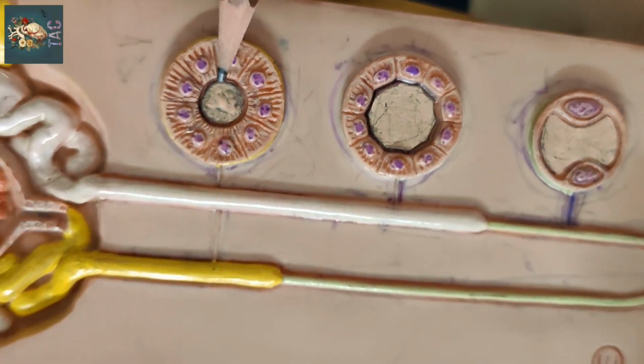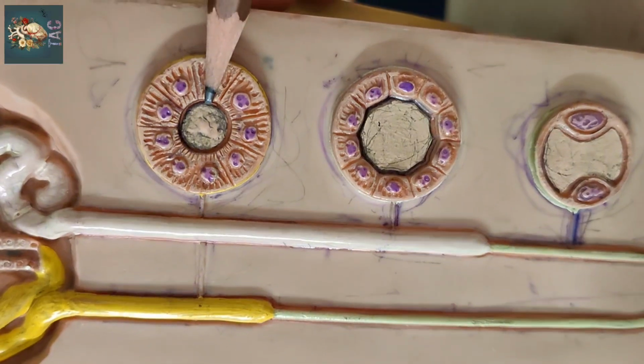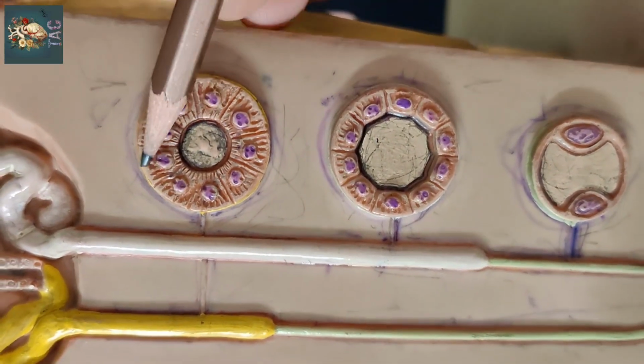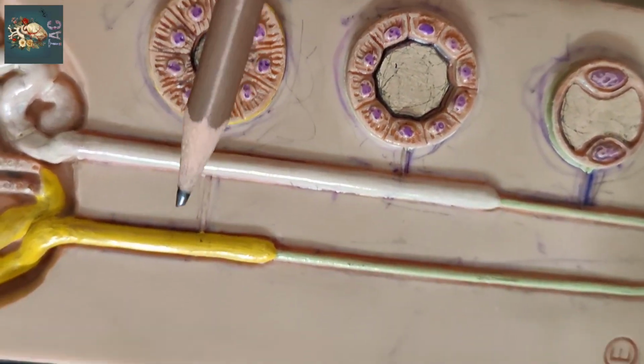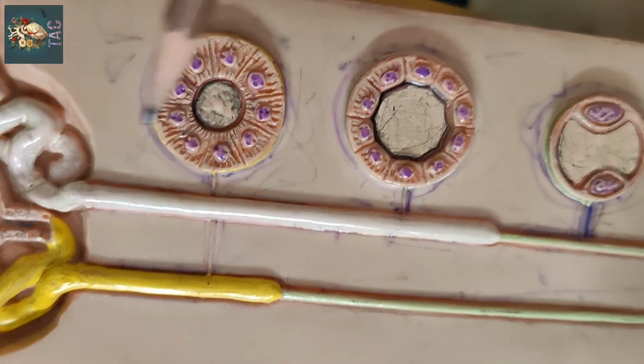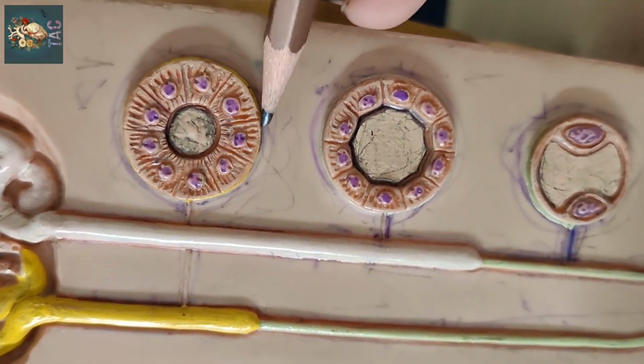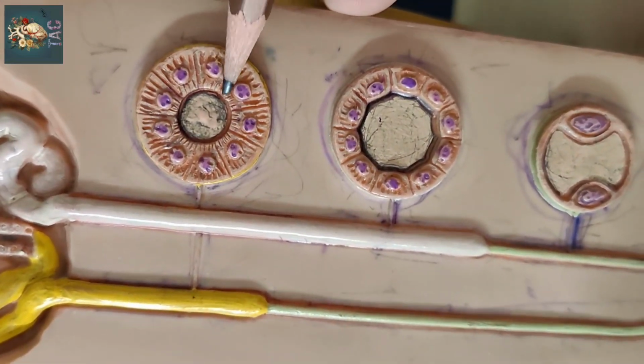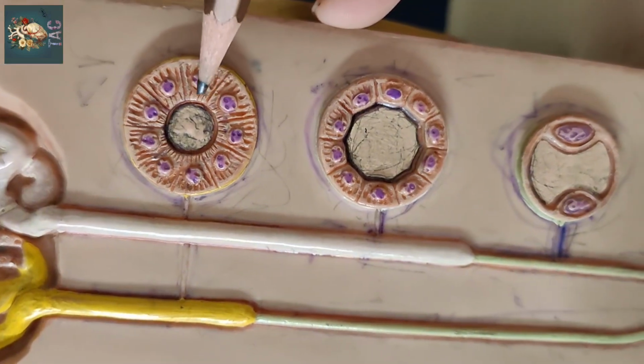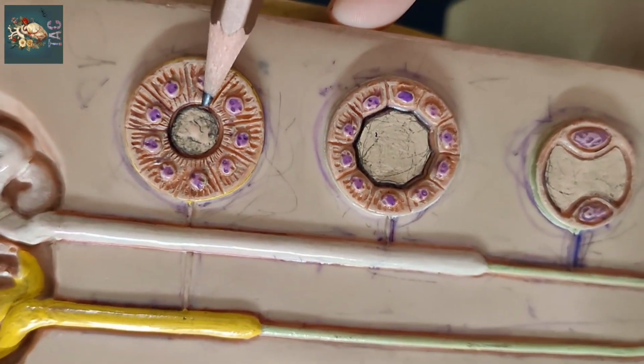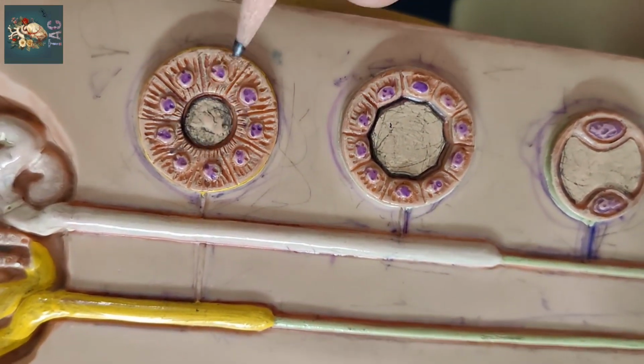So in this section you can see the different cross sections of the different parts of the nephron. This one is the section from the proximal straight tubule. Here you can see the epithelium is simple cuboidal epithelium. Large cuboidal cells are present, with a striated border on the luminal side.